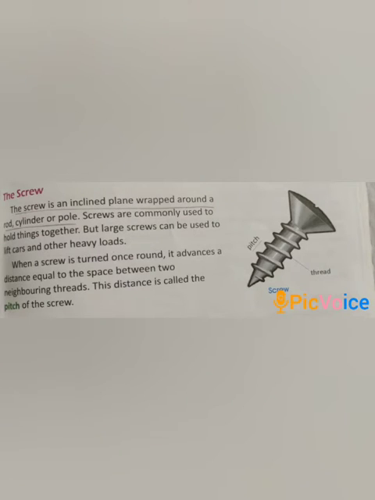The screw. The screw is an inclined plane wrapped around a rod, cylinder or pole. Screws are commonly used to hold things together, but large screws can be used to lift cars and other heavy loads. When a screw is turned once round, it advances a distance equal to the space between two neighboring threads. This distance is called the pitch of the screw.